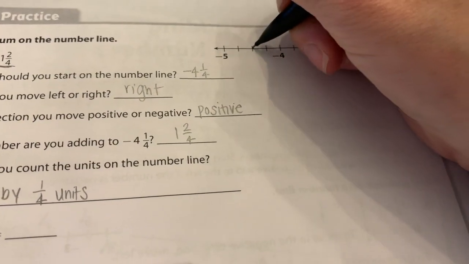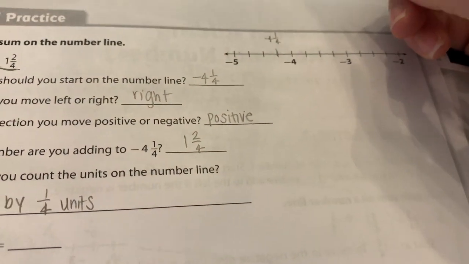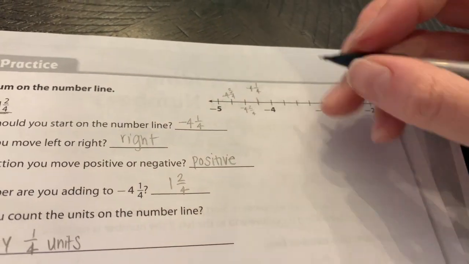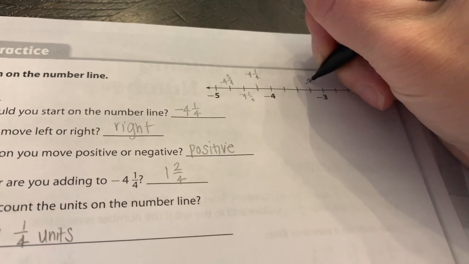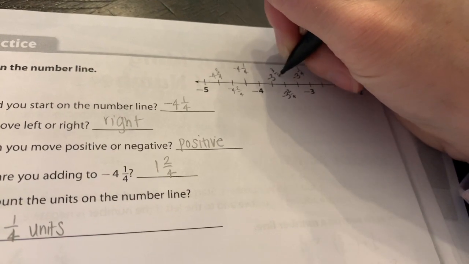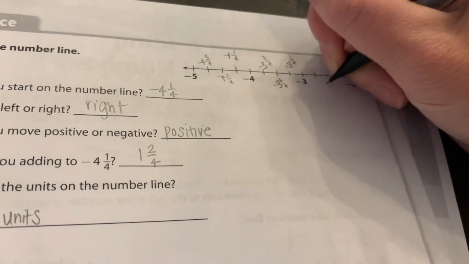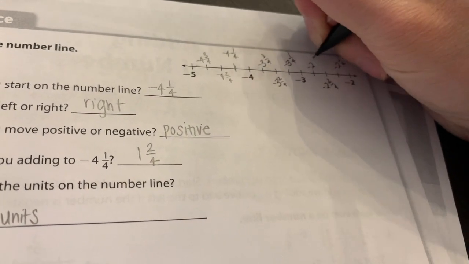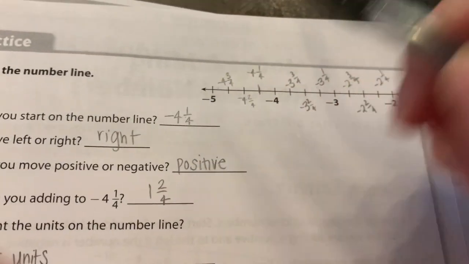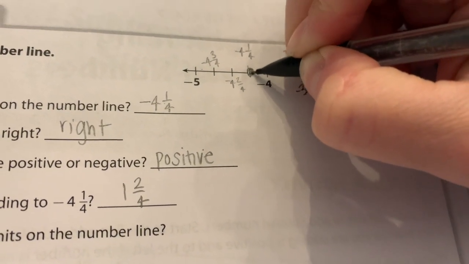Each one of these is broken up into a fourth, right? So this one is -4 1/4. This would be -4 2/4, -4 3/4, -3 here, so this is -3 1/4, -3 2/4, -3 3/4, and let's finish this, -2 1/4, -2 2/4, -2 3/4. Okay, so we're going to start at -4 1/4, which is just one past -4.